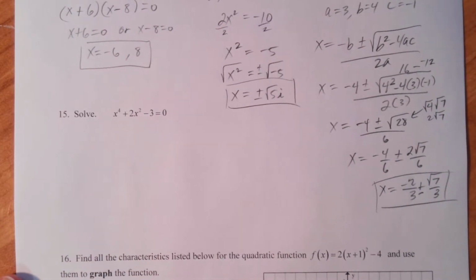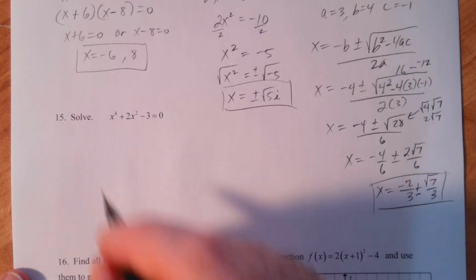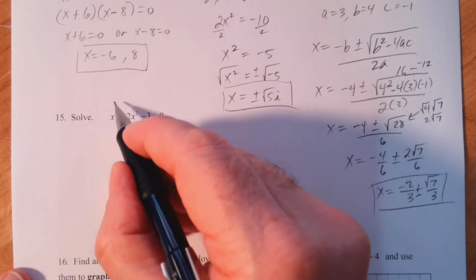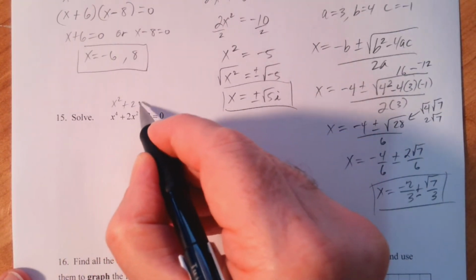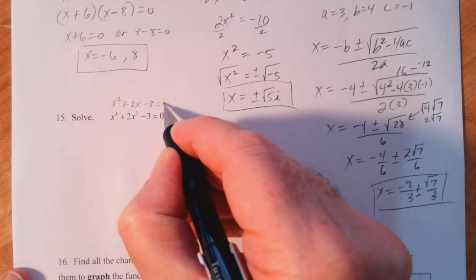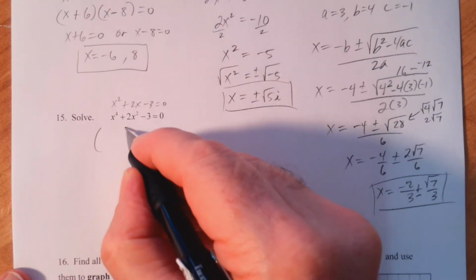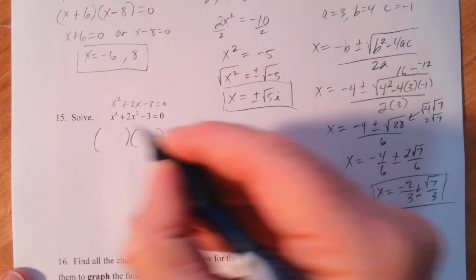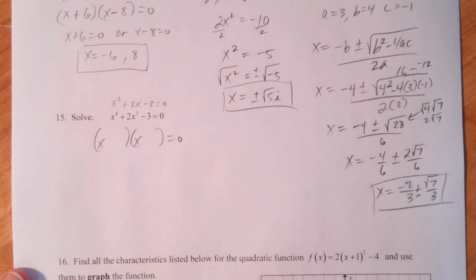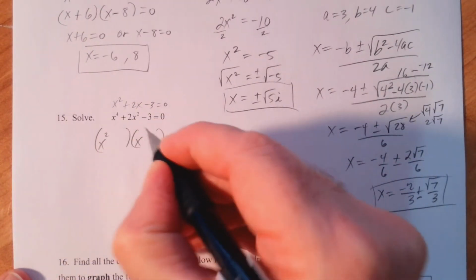Okay, look at number 15. This is what we call quadratic in form. If this were an x squared and this were an x, we would just use the AC method, and we're going to do the same here, except instead of x and x, it's going to be x squared and x squared.